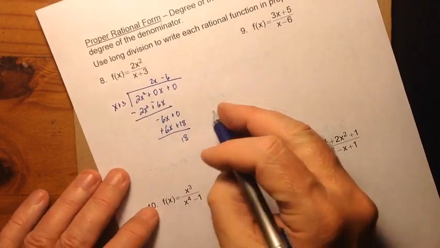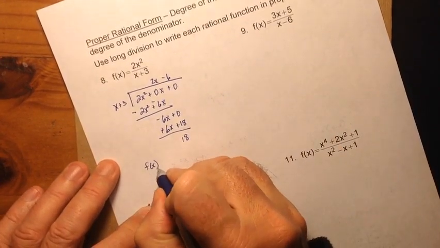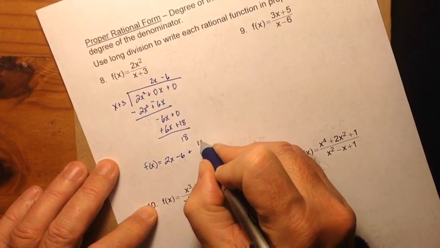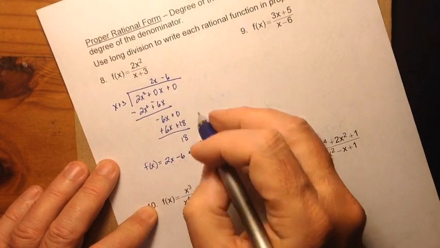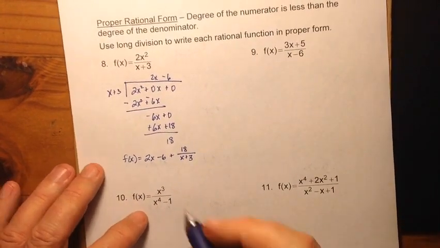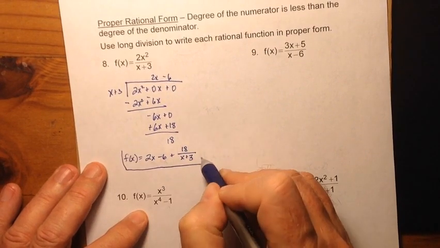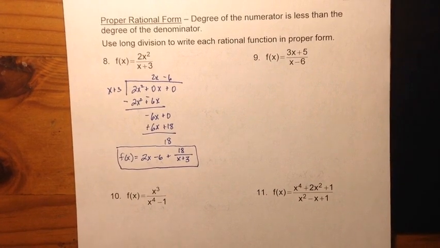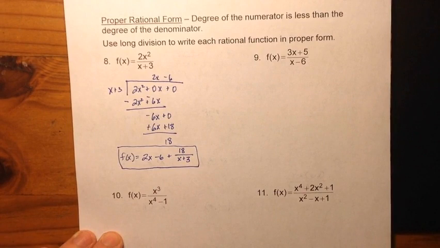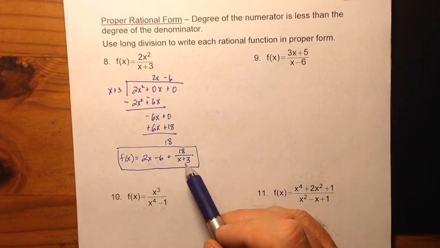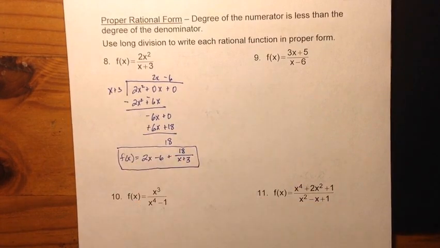So, proper form then, I'm going to say f of x equals 2x minus 6 plus my remainder of 18 over x plus 3. Alright, so that's going to be my proper form of my rational function there: 2x minus 6 plus 18, my remainder, over my divisor x plus 3.